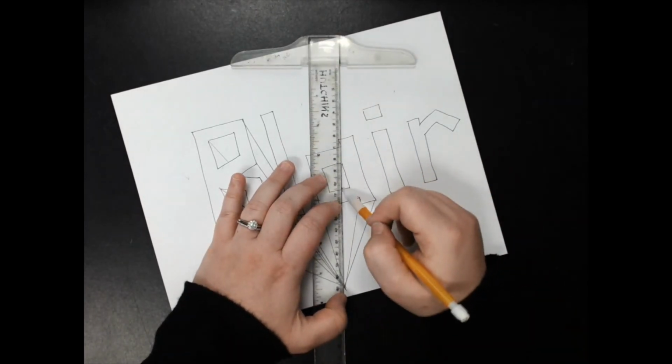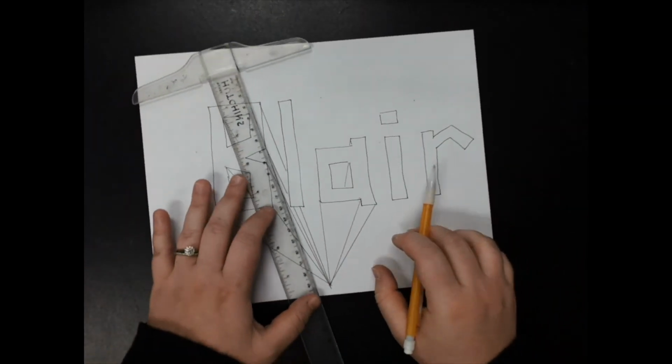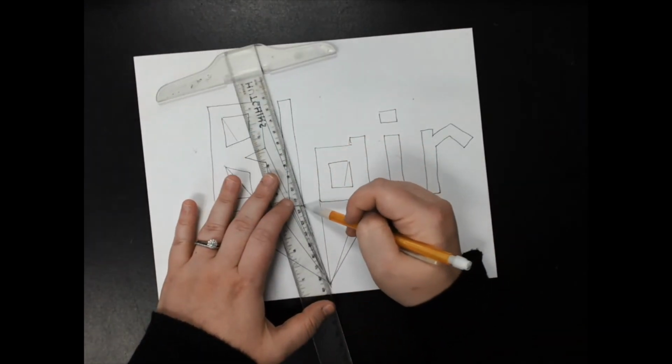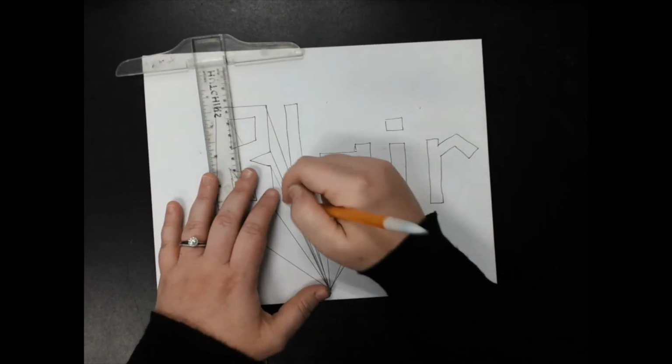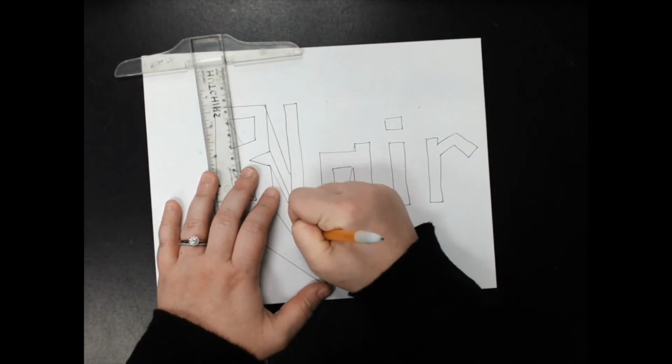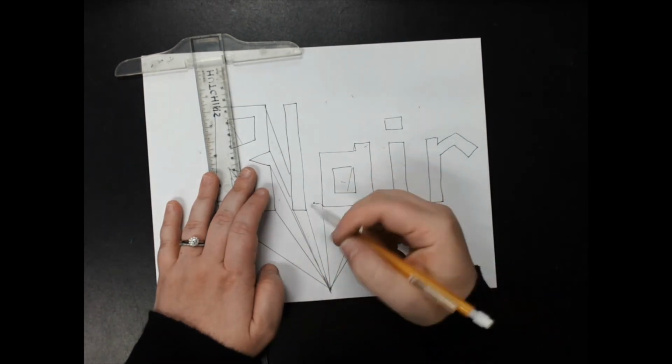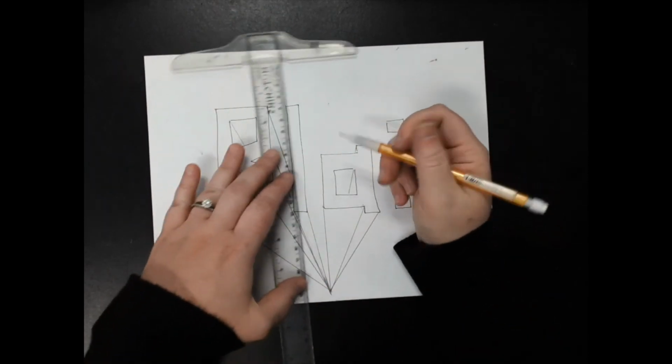All right, you know what? I guess I am going to do that L. I think it's important for you to see. I'll go back. I'm going to have some erasing to do for the B. Eventually, you end up with a lot of lines, and you need to be very careful about that. Okay, and I'll have a line here.